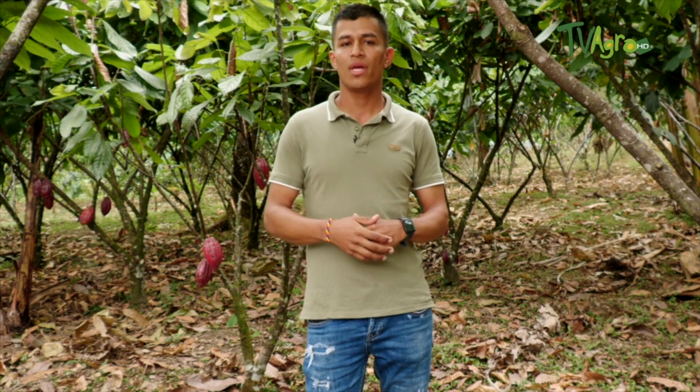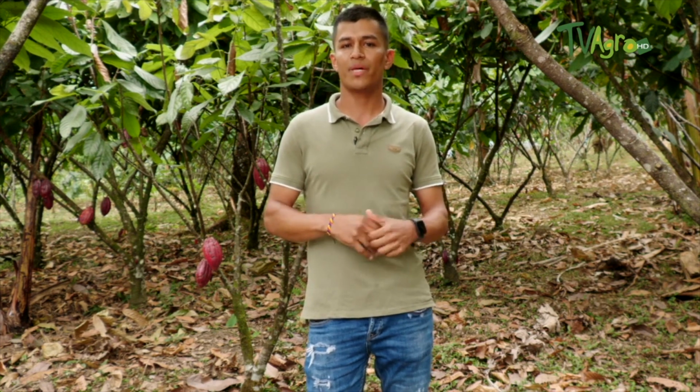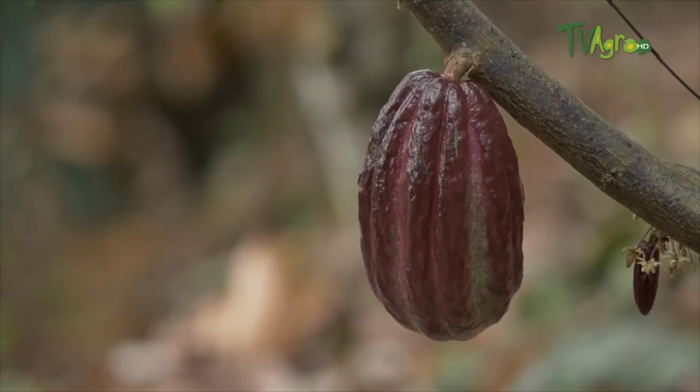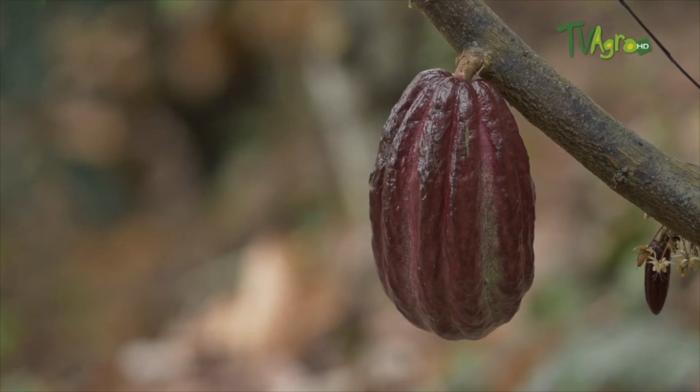Here we have problems of Moniliasis and Phytophthora, so what we seek is to control the affected fruits, to break the cycle of these diseases, and thus prevent the spores, or the so-called white powder, from proliferating in the crop and reaching other healthy fruits. What we do is a weekly control, and in this way we avoid the proliferation of diseases in the crop.